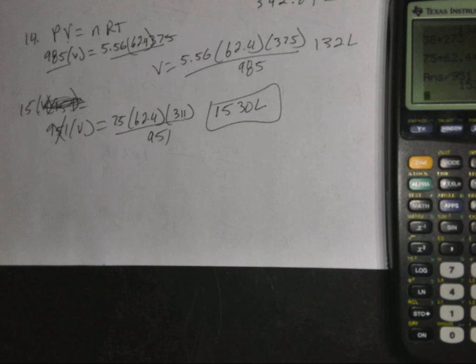I think I'm going to let you do 16 and 17 on your own. If you need any help, please let me know. And that is it. You'll be ready for the test if you understand these concepts.